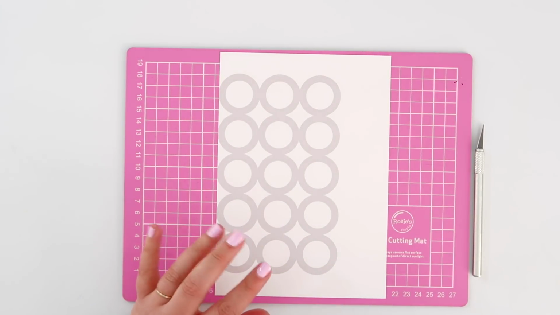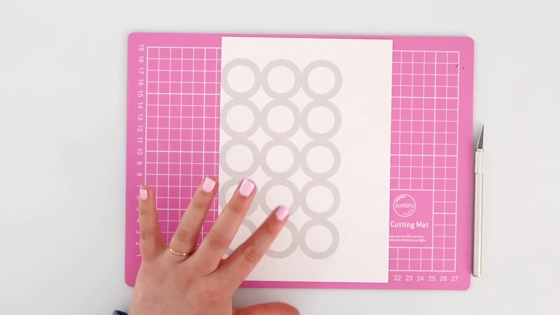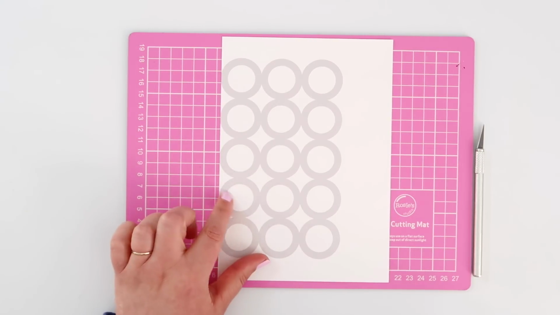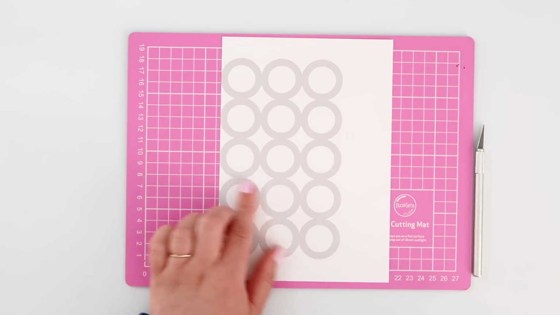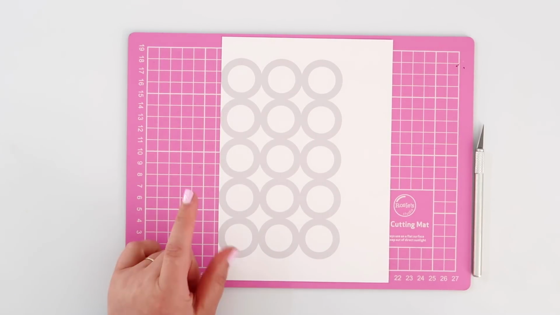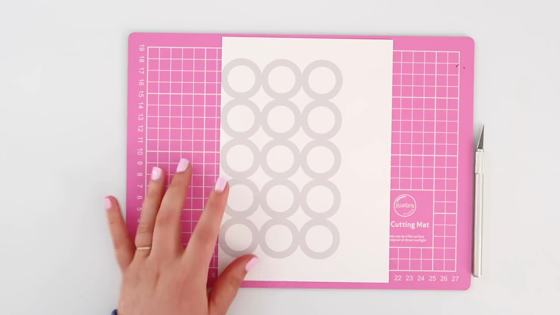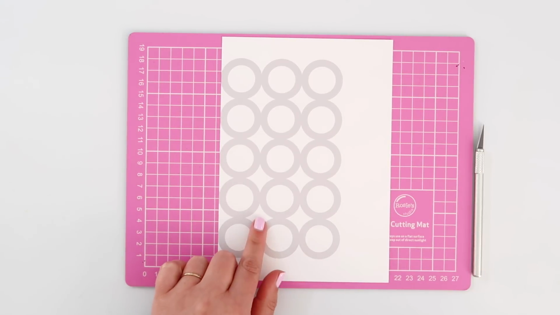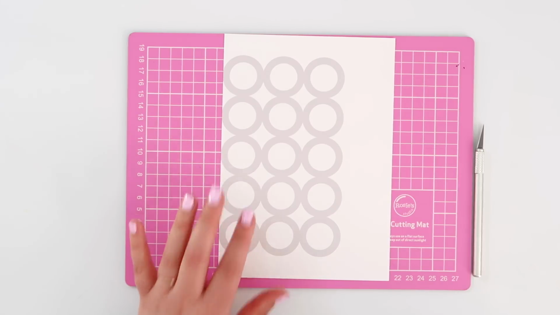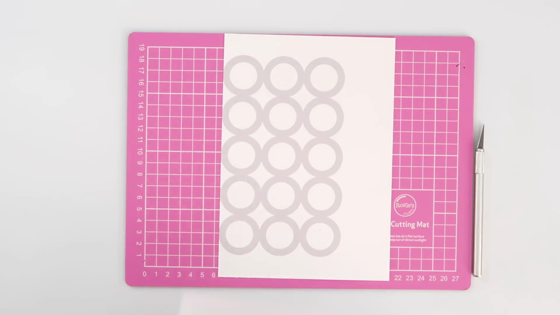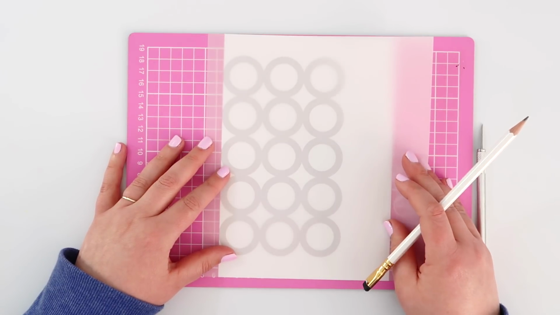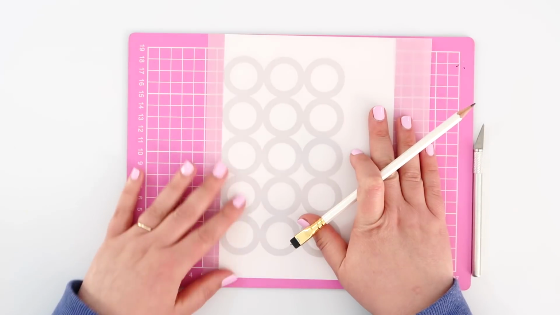Now, because I use pocket page notebooks a lot, and this is what I'm going to use this particular cut file in, I don't want to be able to see the printed image on the back side of my cut file. So if you didn't mind that, you could always change the color of the cut file so that it printed in a color that matched your layout. But instead, what I'm going to do is use this printed out cut file as a template for cutting a piece of vellum.